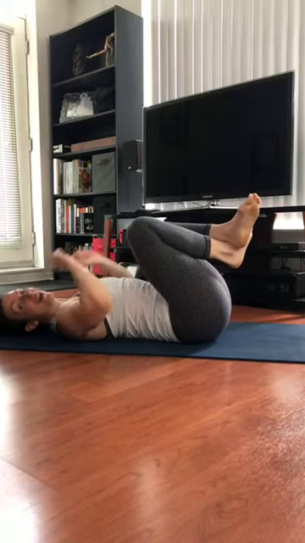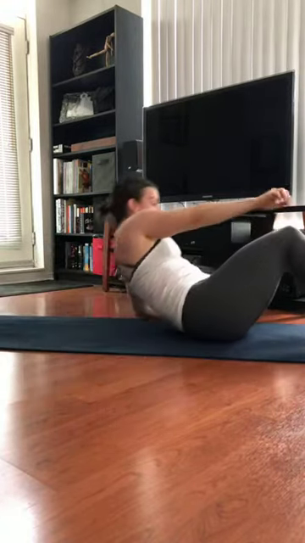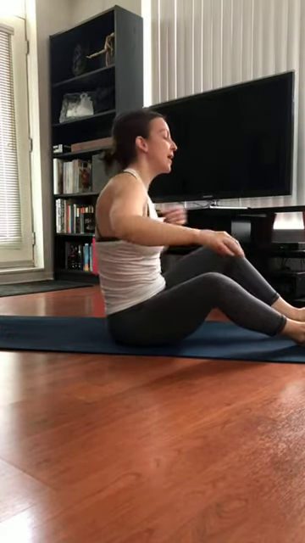Okay, now we're gonna try a seated version of this. So I'm gonna go ahead and prop up back to my seat. All right, so again, this is a version of a seated hollow body hold. It looks exactly like hollow body, but with the legs at 90 degrees and flipped over.